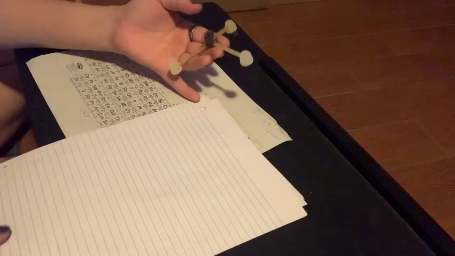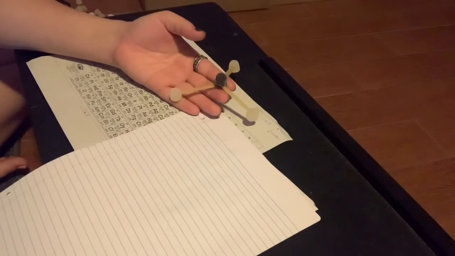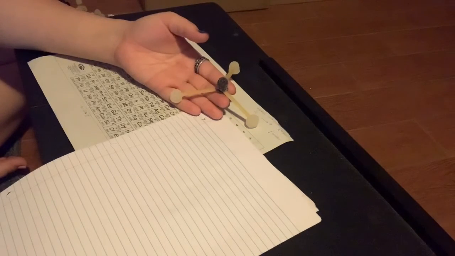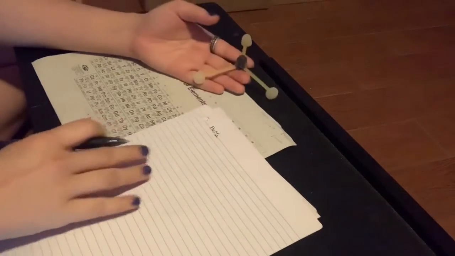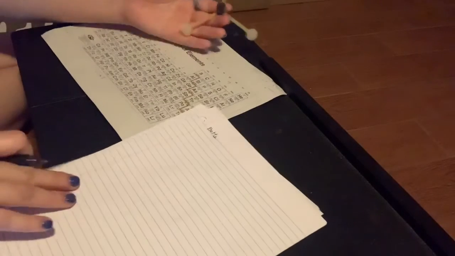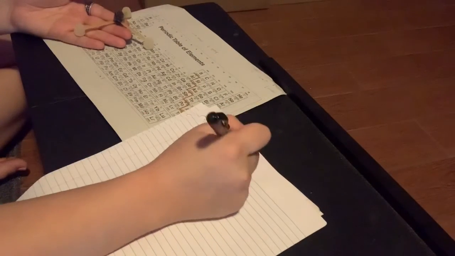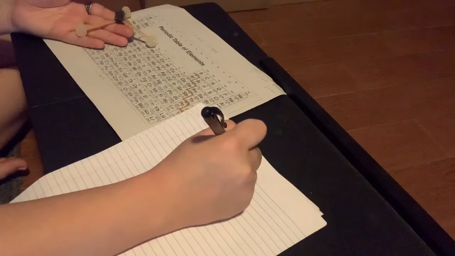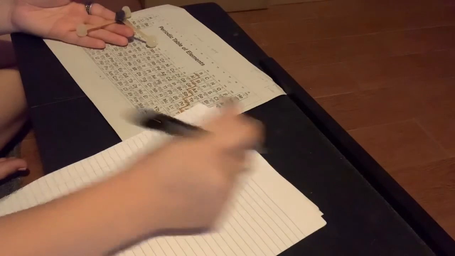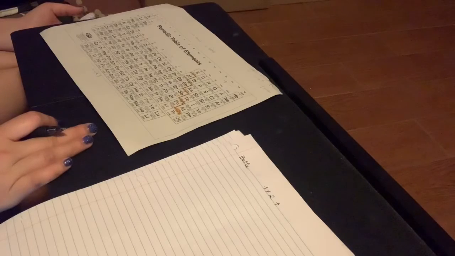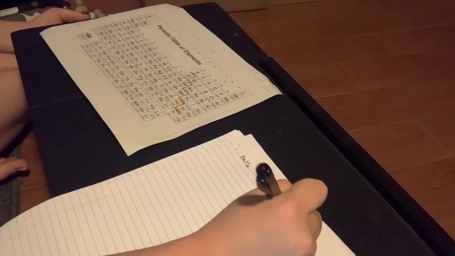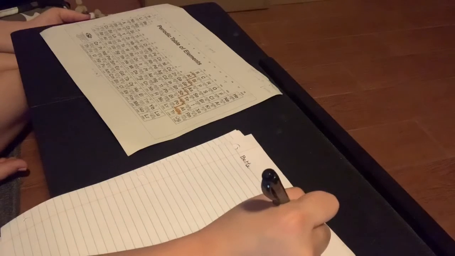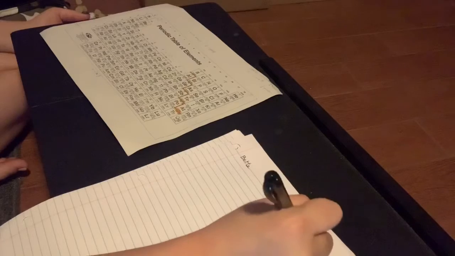The next molecule I'm going to make is beryllium hydride, which is BeH2. To count the valence electrons, H has 1 times 2, plus Be has 2 electrons, so it's 2 plus 2 is 4 electrons total.